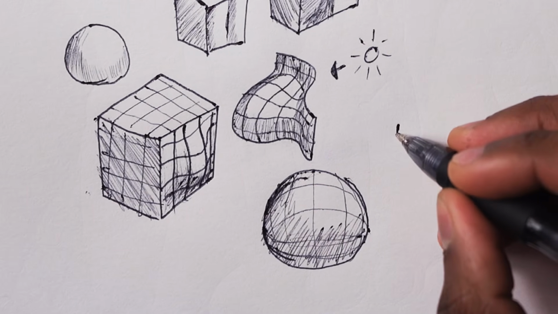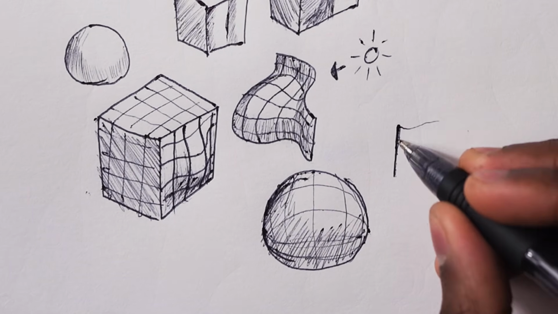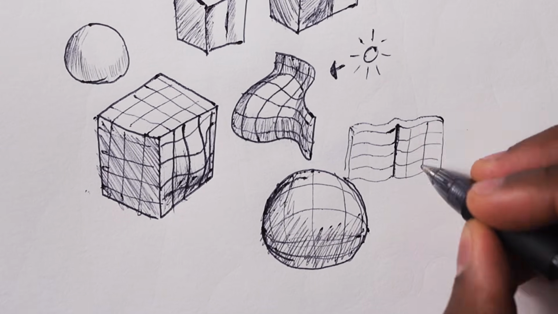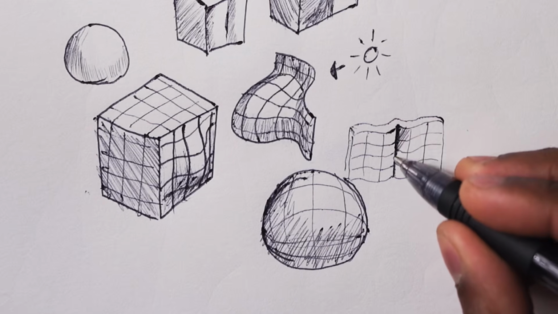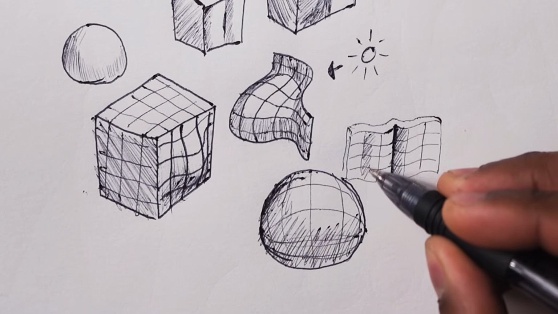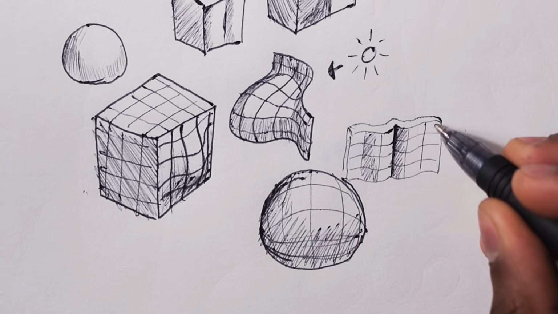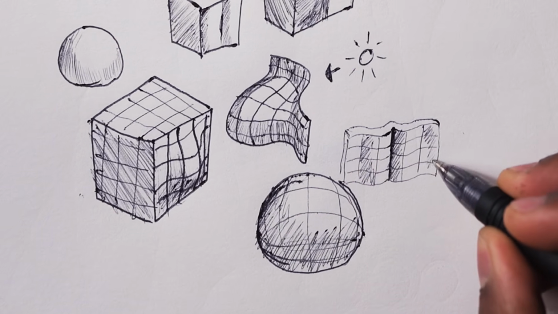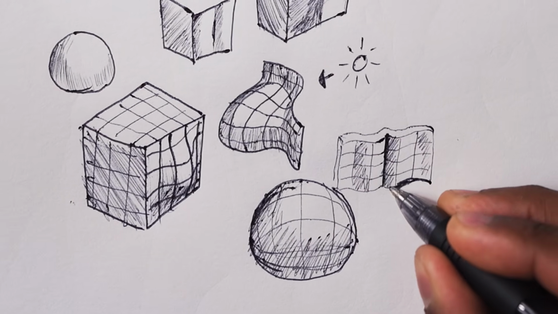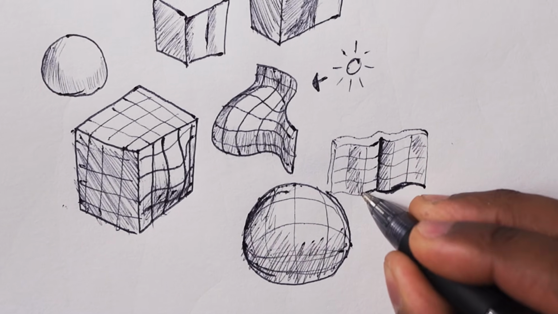This one is like the first cube that I drew, where the line is sinking in, like a dent into the cube. This is why it looks the way it does, because you just shade the planes that are facing away from the light. Anything that is facing the light, you don't touch.